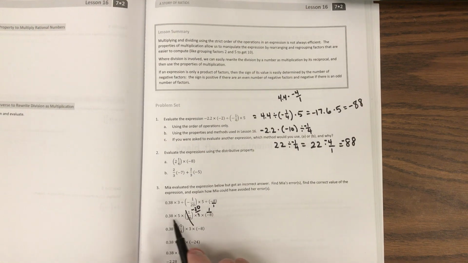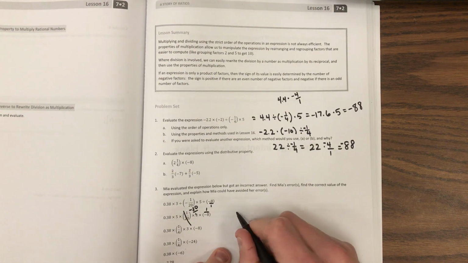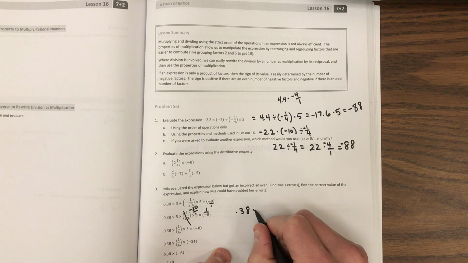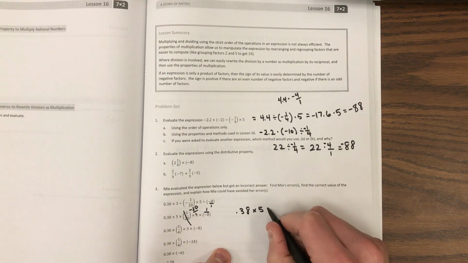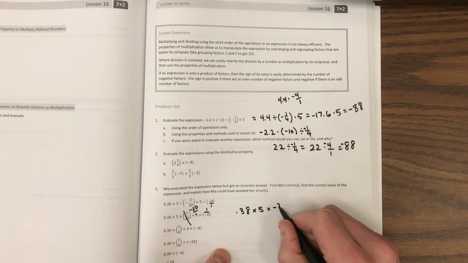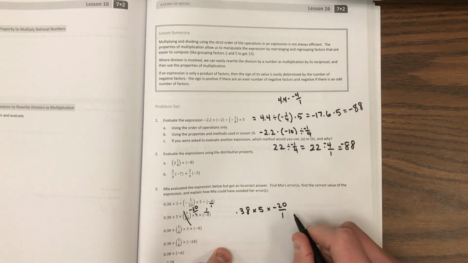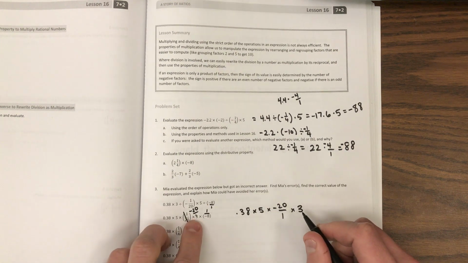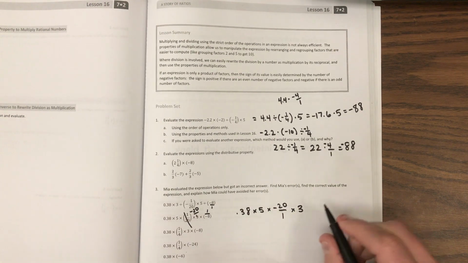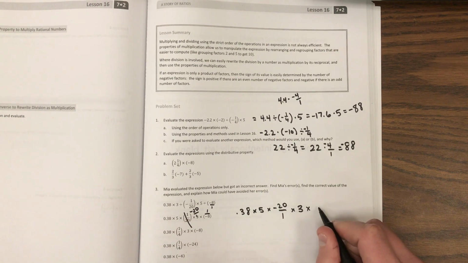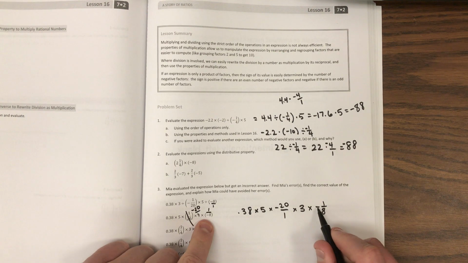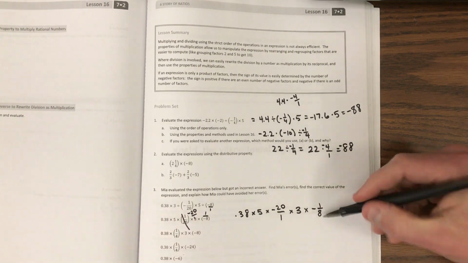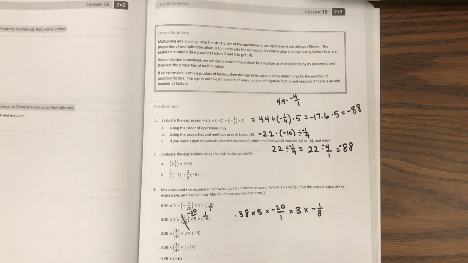And so I'm going to rewrite this line of the expression with the changes that I made. It's 0.38, okay, I guess I'll use the x like they're doing, times 5 times negative 20 over 1, which is just negative 20, times 3, if you can't see the 3 because I kind of hit it with the 1 there, and then times negative 1 over 8. I know here I have 1 over negative 8, and I just wrote it as negative 1 over 8. That's because you could put the negative sign on the top, the middle, or the bottom. They're all equivalent. I just prefer it in the middle or the top.